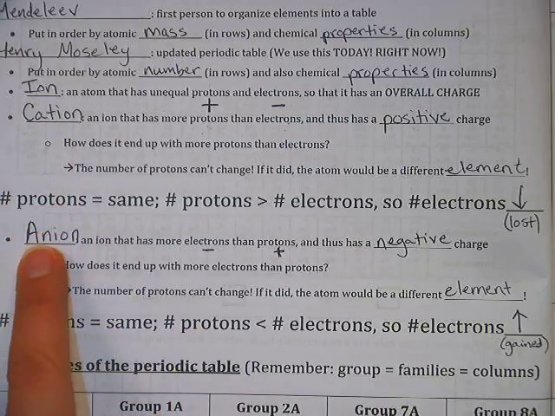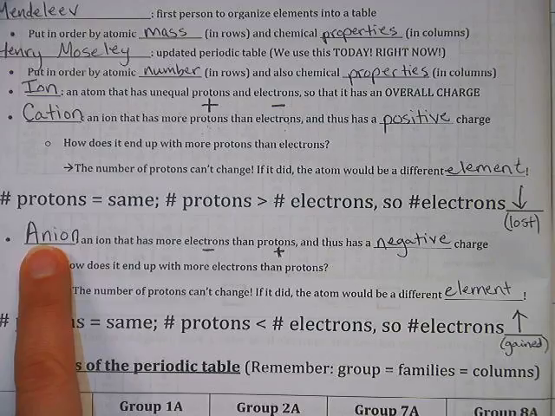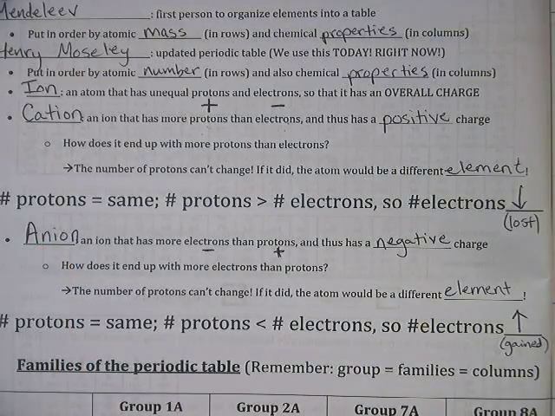Okay, and this word right here, anion. Say it, anion. Say it again, anion. You know how you don't pronounce this word? Don't say "an-ion." Say anion. This is a compound word. Okay, and I've got a trick to help you remember which one's positive and which one's negative.